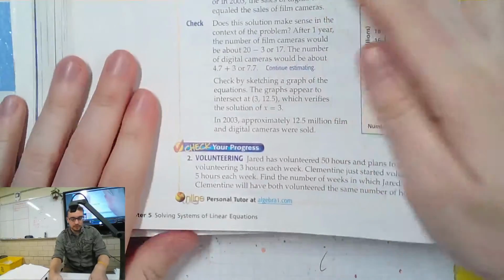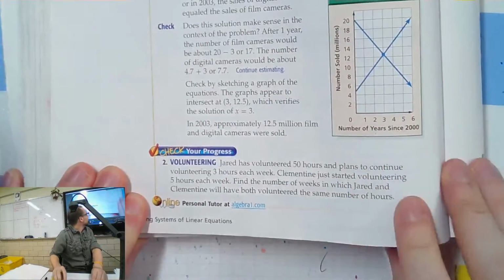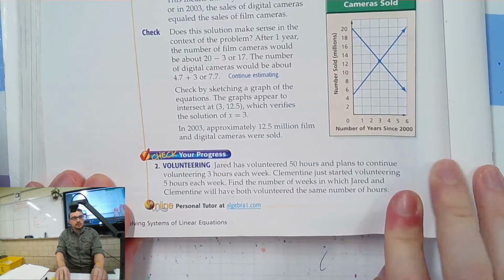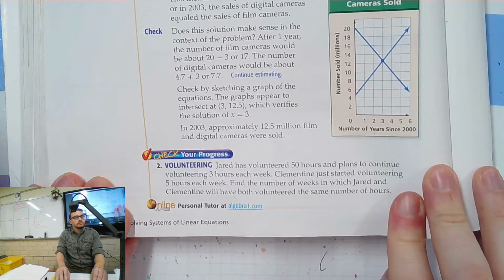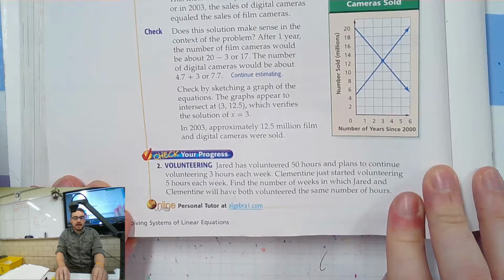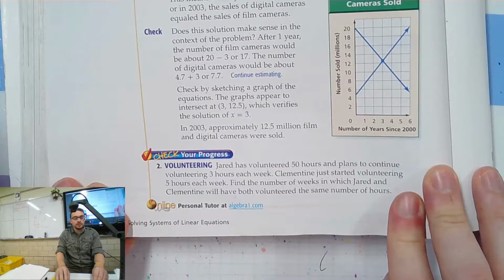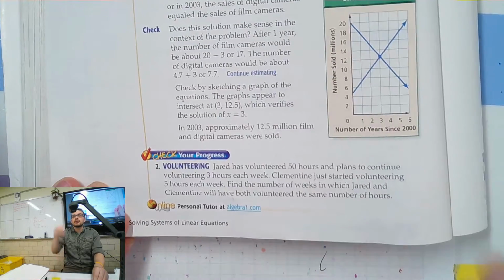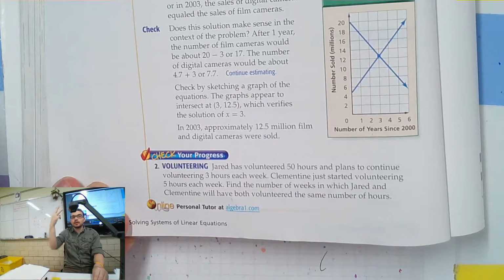Here we go. This one down here. Jared has volunteered 50 hours and plans to continue volunteering 3 hours each week.